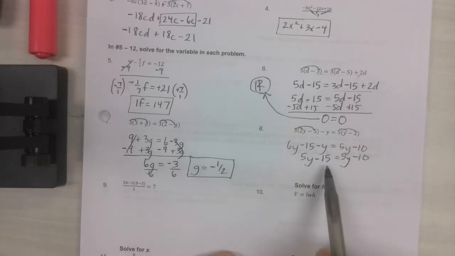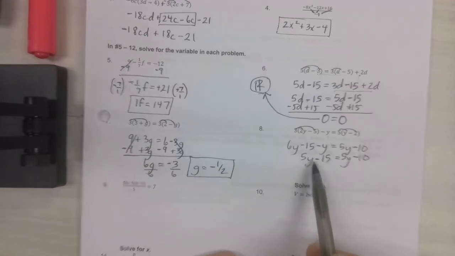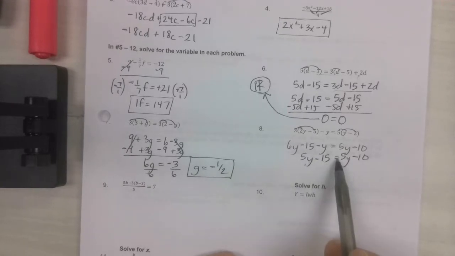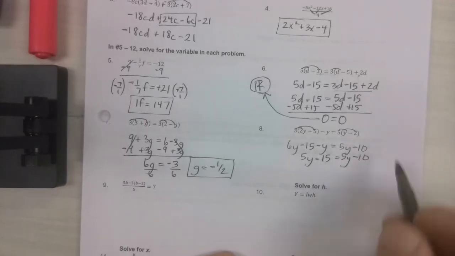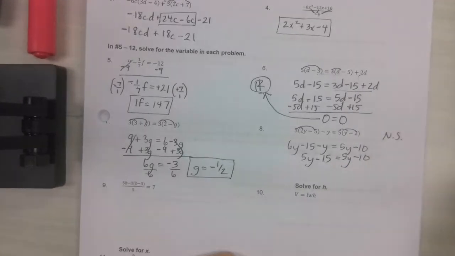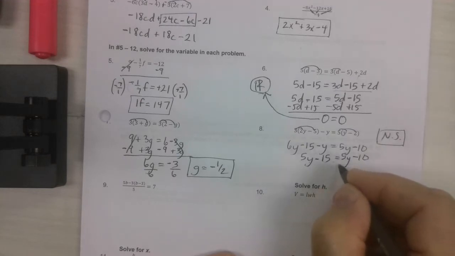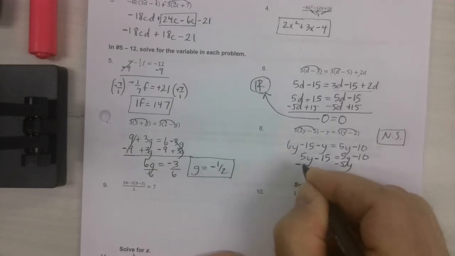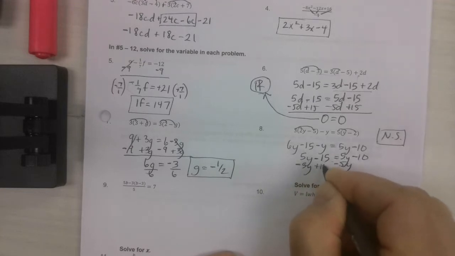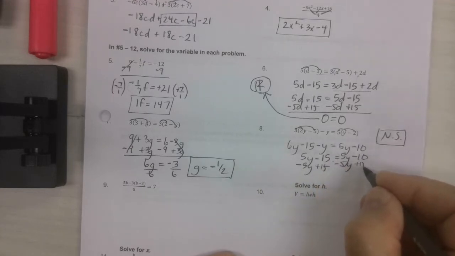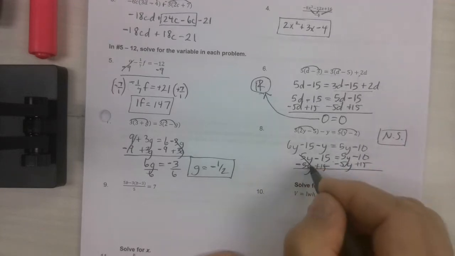Now, if you actually look at this, how could I subtract 15 from 5y and have it be perfectly balanced with 5y minus 10? This isn't looking good. This is probably a no solution. It is, but let's just keep going and act like we didn't notice that. So we're going to subtract 5y, add 15. These cancel.